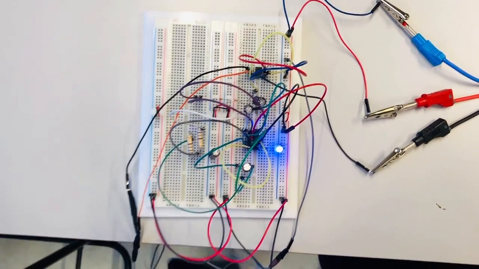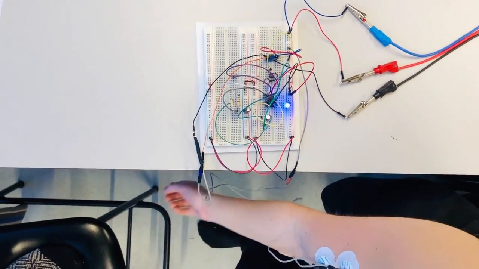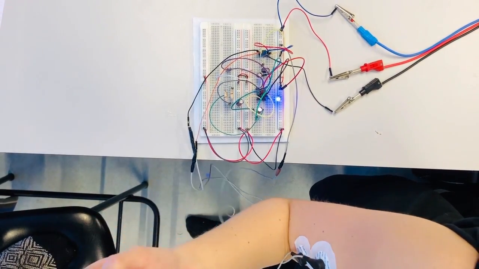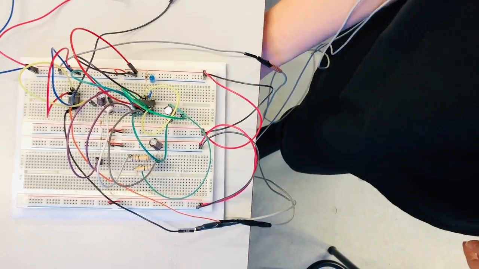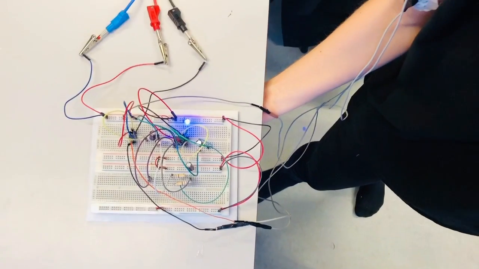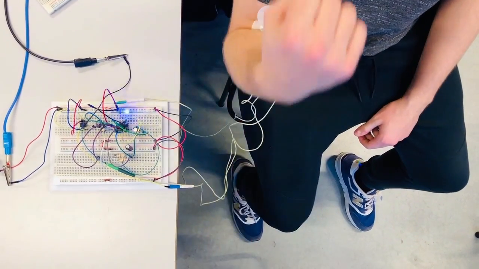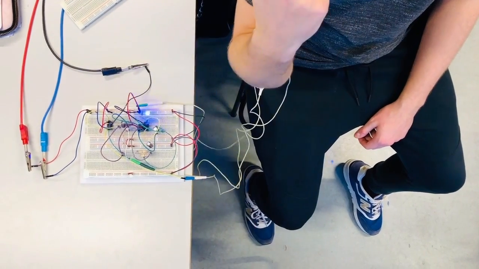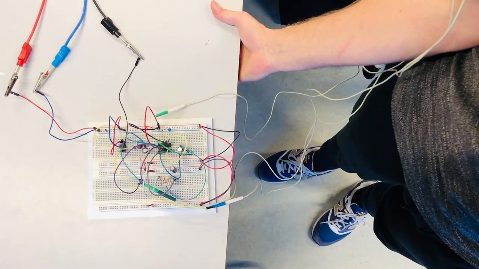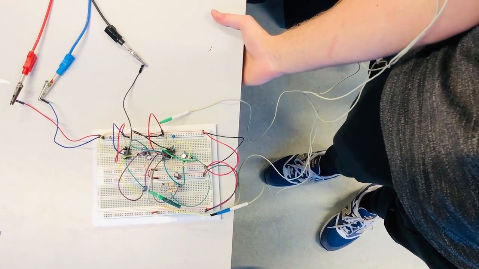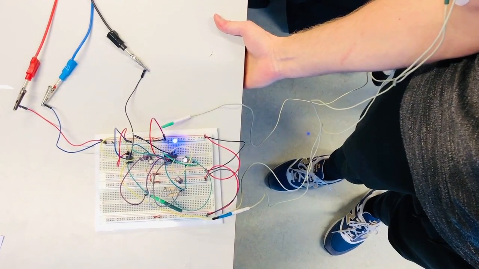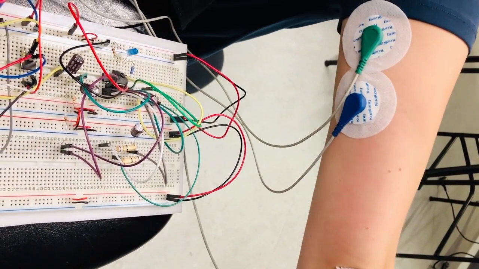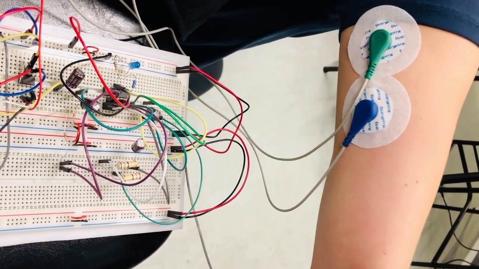Here is Esther testing out our circuit. The EMG worked opposite to how we wanted it for Esther, so we tried switching the LED. That is, instead of having it connected to ground, we connected it to the VCC and then we got the correct function. Here we have Halldór testing out our circuit and it works correctly for him. Here is Guðbjörg testing out our EMG circuit on her tricep. We needed a much higher gain for the tricep than the bicep.